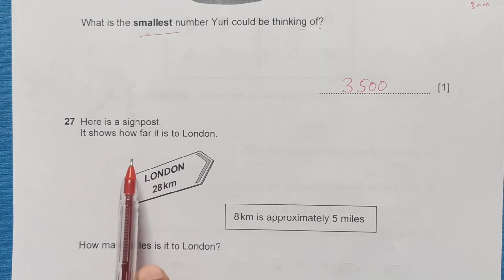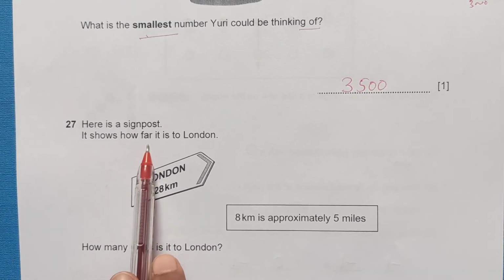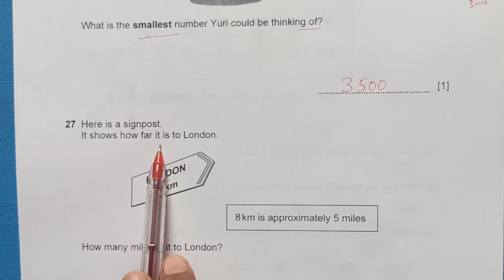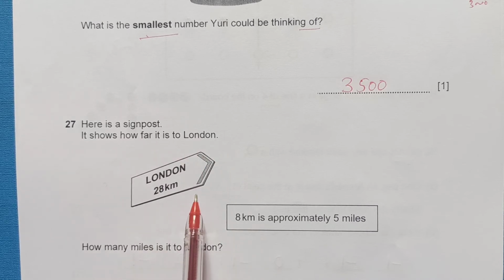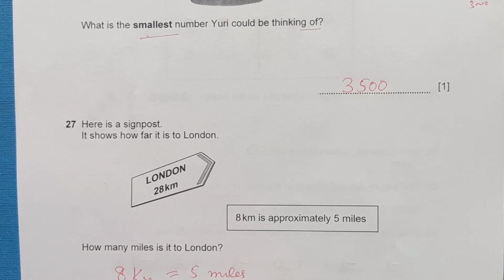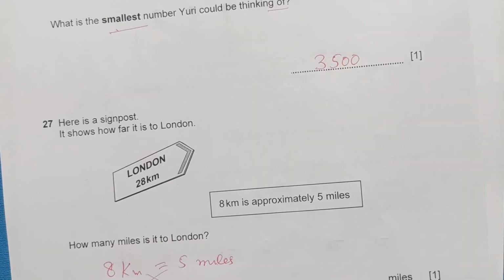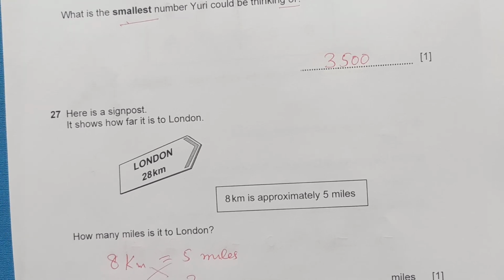Now, number 27. Here is a signpost. It shows how far it is to London. 28 kilometers. So 8 kilometers is approximately equal to 5 miles. Right? So how many miles is it to London? So we need to work out for London. This we know here, 28 kilometers. Right? So you just cross multiply. So this will be 28 times 5 over 8.